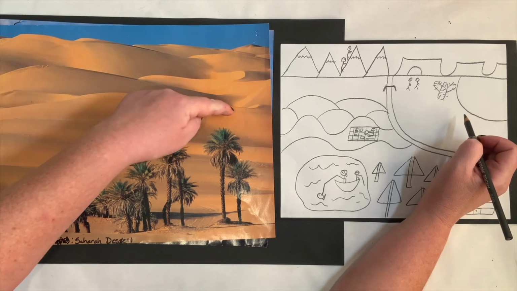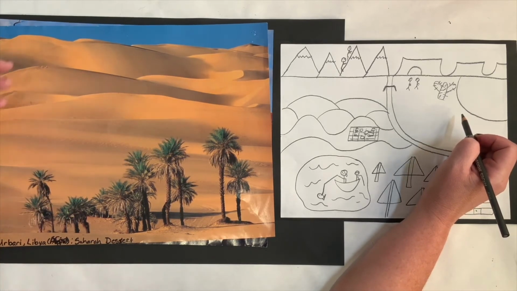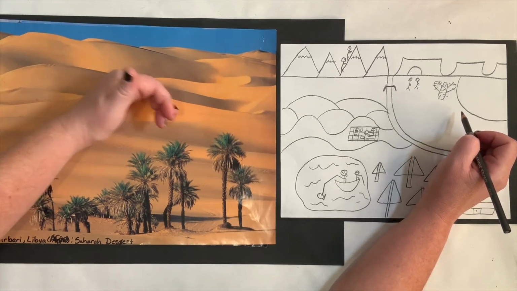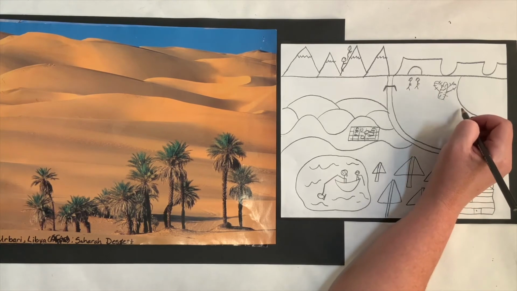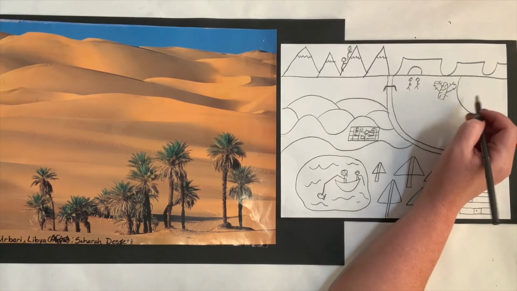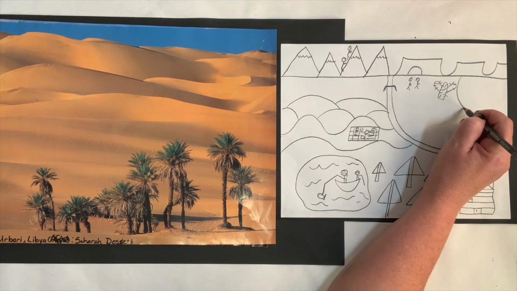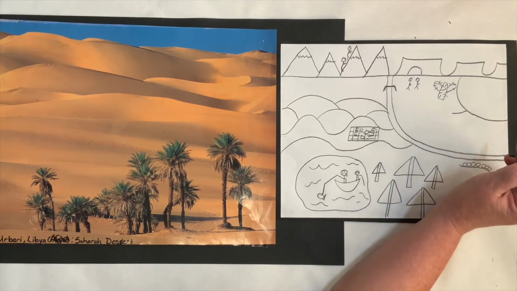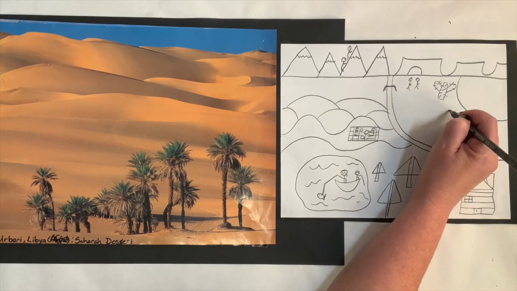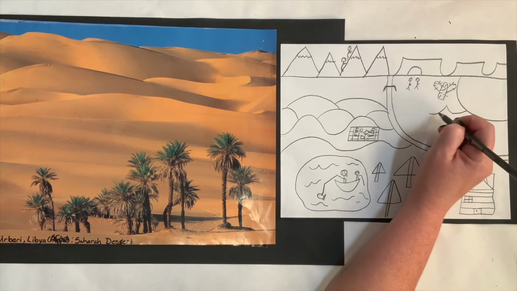Now, these sand dunes, I mean, it's pretty bumpy, but when I went to some, it had kind of a point at the top. So we're going to try to make some sand dunes that have a point. Curve, it points up, and it curves back down again.